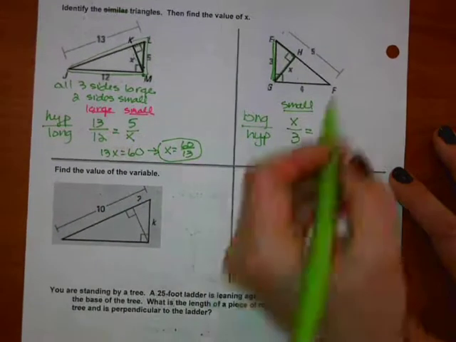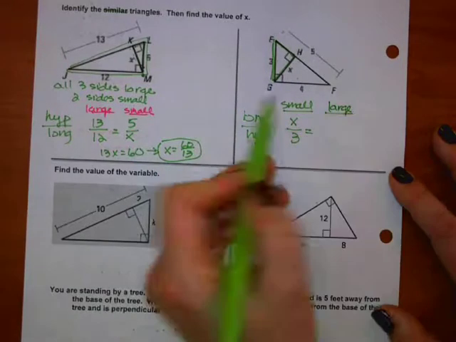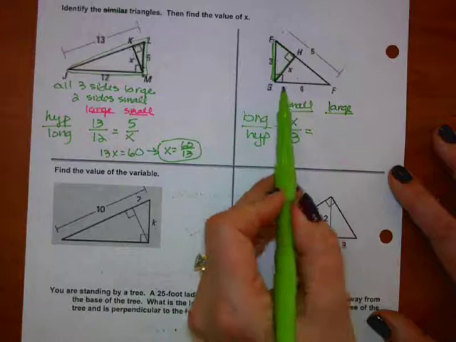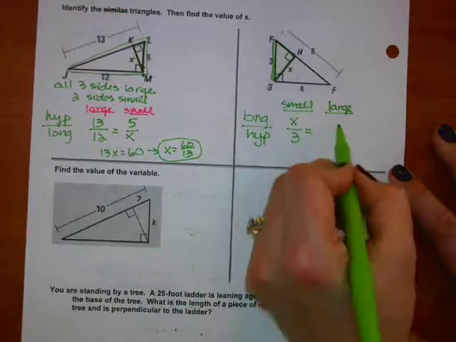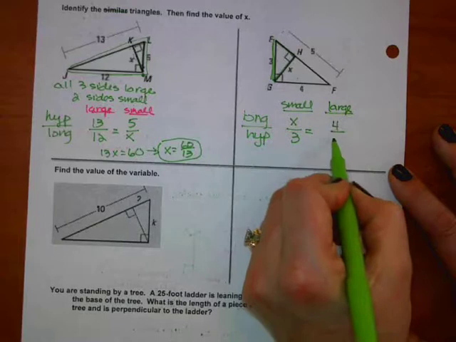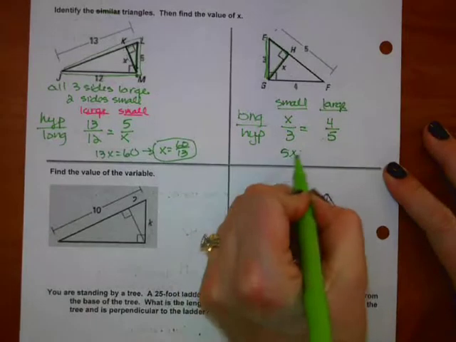Then I'm going to use the large triangle. And the long side is what? Long leg, I should say, is what? 4 over the hypotenuse, which is what? 5. Oh, look, I can just cross multiply. I don't need to use geometric mean for this one. We're getting to it, though. Don't worry. Cross multiply. 5x equals 12.